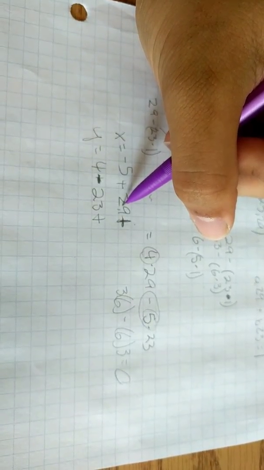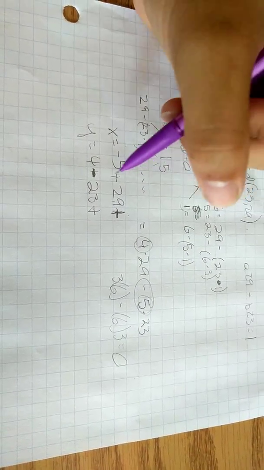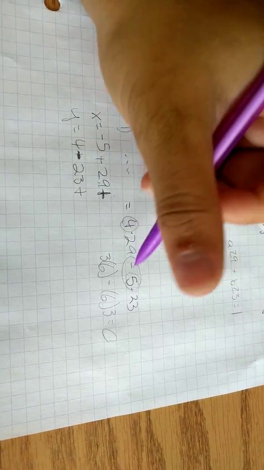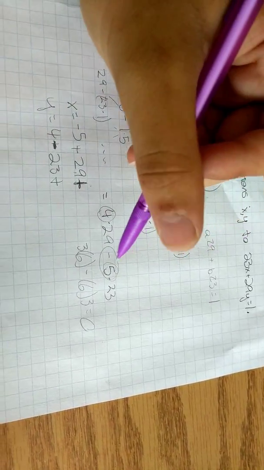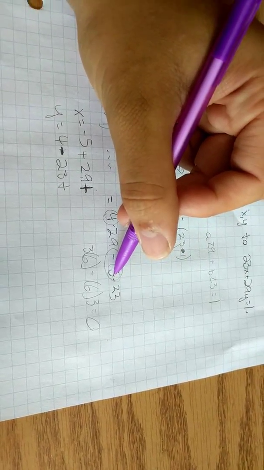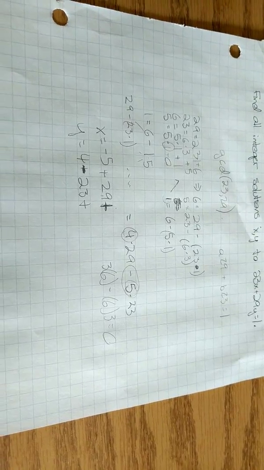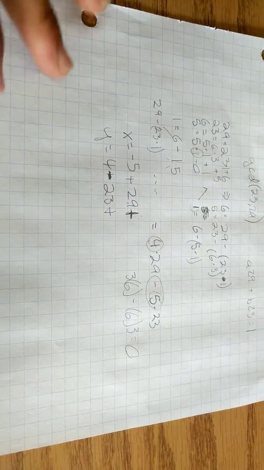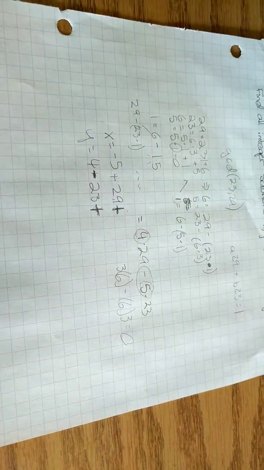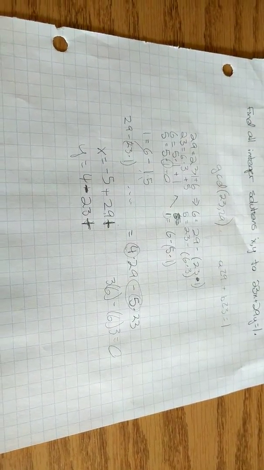For each greater t, we are going to have 29 more for one term and 23 less for the other, so they cancel each other to get 0. But when you write it out this way, you now include a variable that covers all integer solutions.